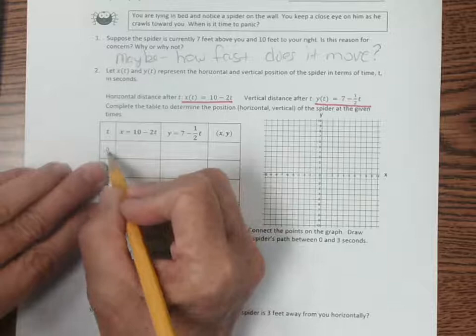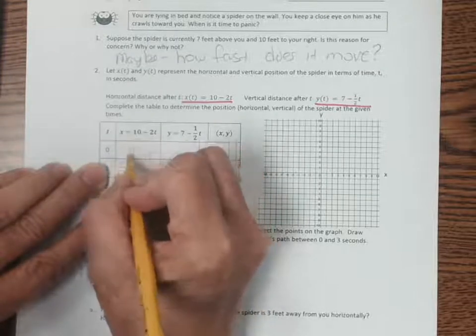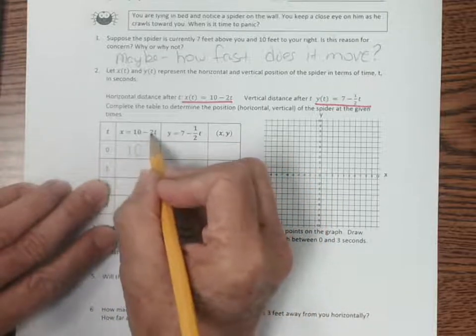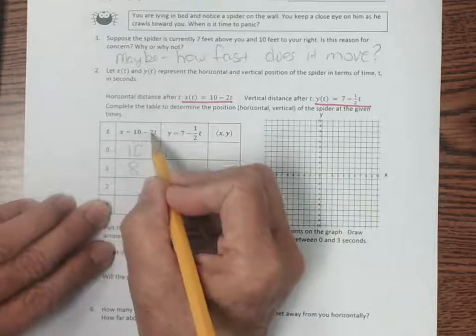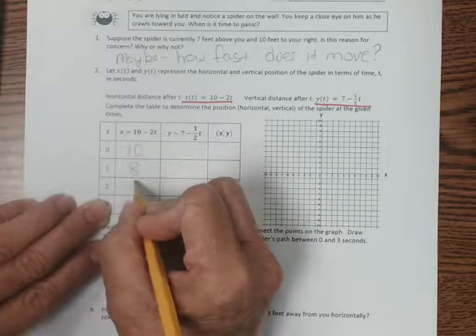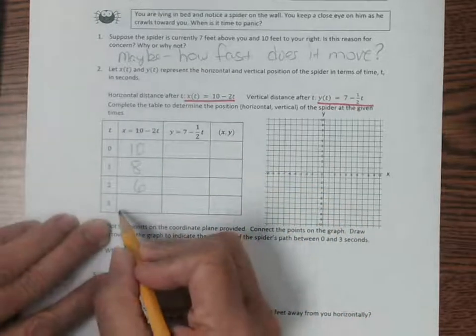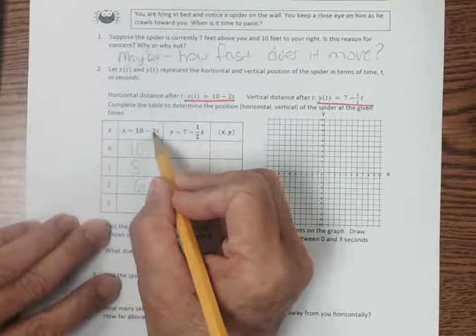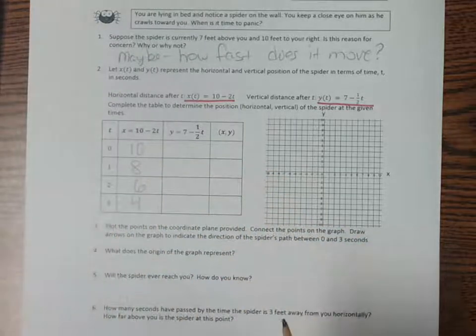So if time is 0, the x value is going to be 10 minus 2 times 0, or 10. If time is 1, 1 times negative 2 is negative 2, plus 10 is 8. 10 minus 2 times 2 is 4. We'll just subtract that, we get 6. And then for time being 3, 3 times 2 is 6. 10 minus 6 gives us 4. So those are the x values here.